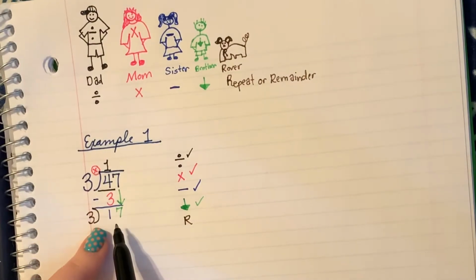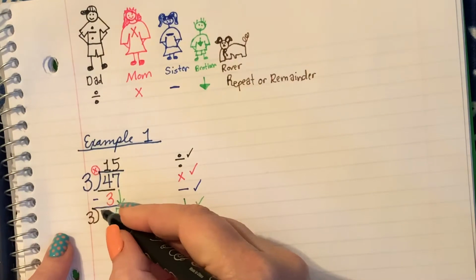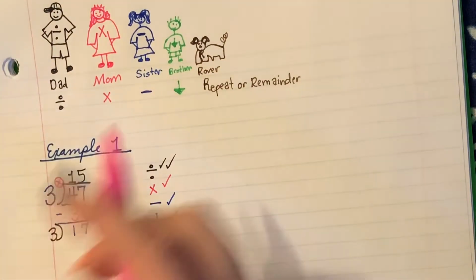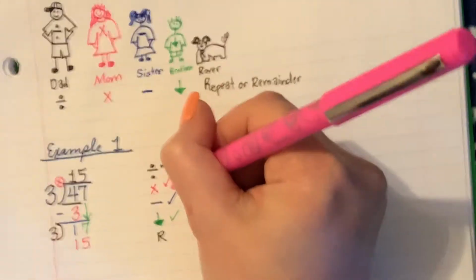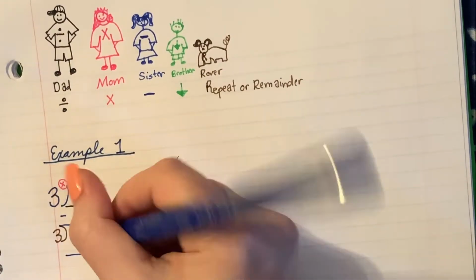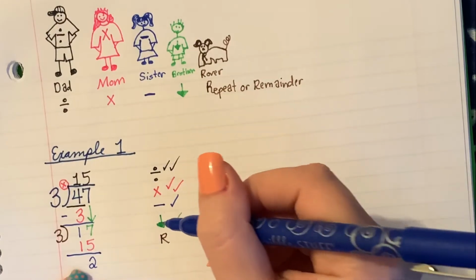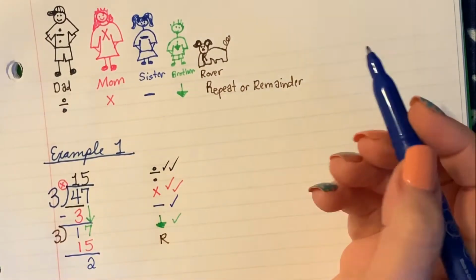3 goes into 17 5 times. 5 times 3 is 15. Check. Now we're going to multiply. 5 times 3 is 15. Check. Now we're going to subtract. And since there is nothing to bring down, we can't do that. So if we're not bringing down, we are done.